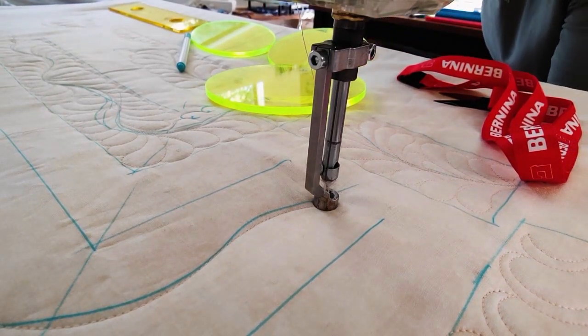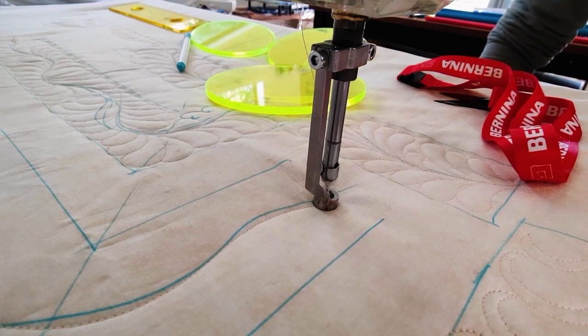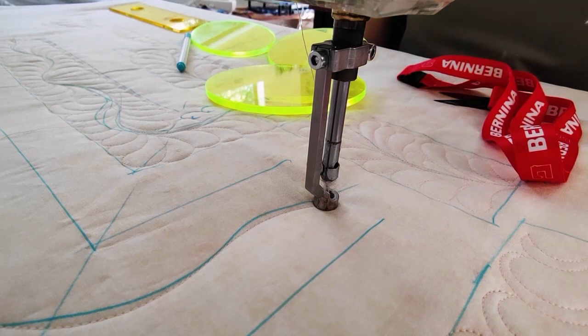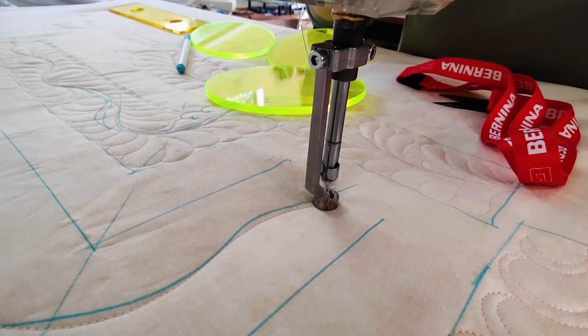So instead of stopping and starting and coming back and travelling the spine, what I'm going to do is work my way up each side of the spine.